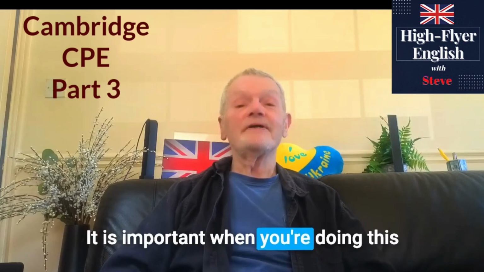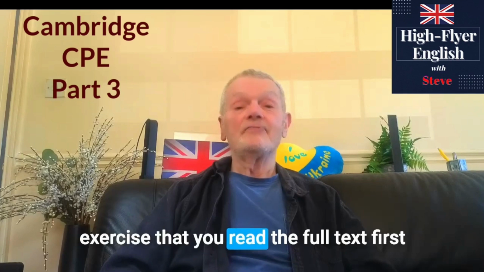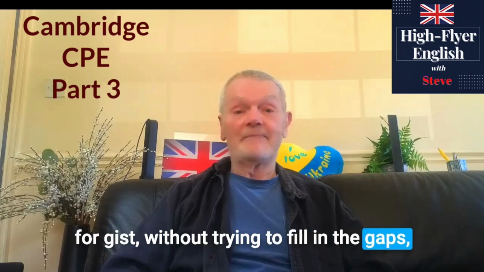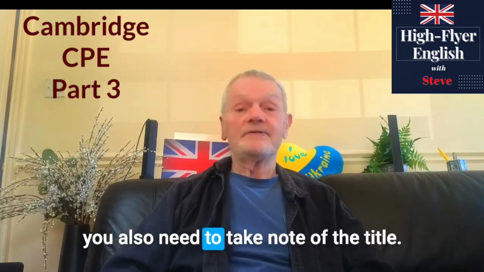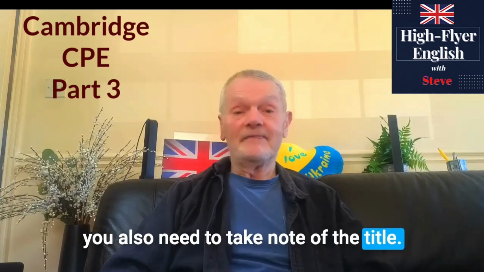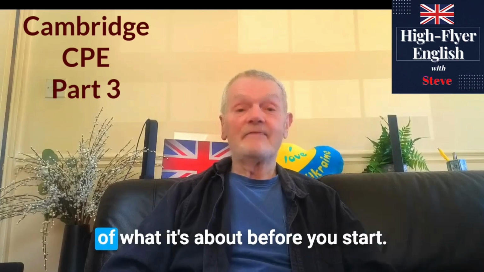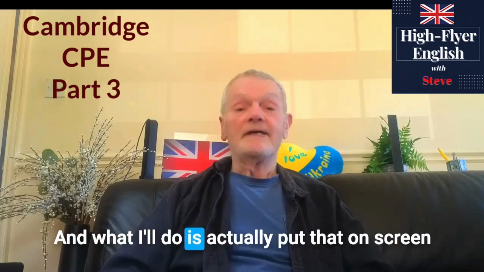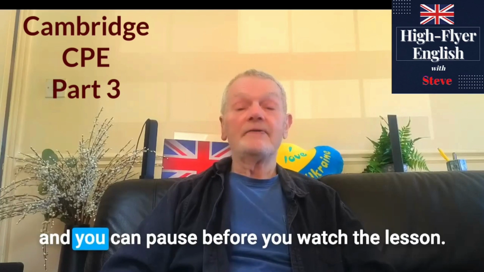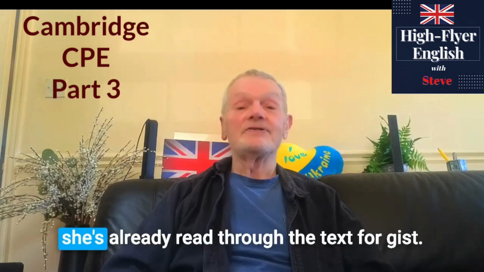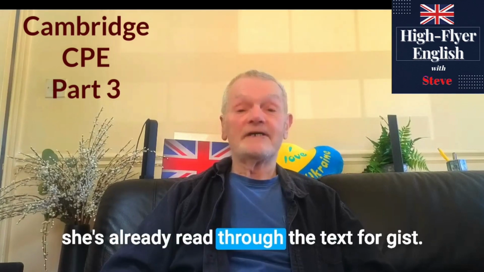It's important when you're doing this exercise that you read the full text first for gist, without trying to fill in the gaps. You also need to take note of the title, then you read the text to get an idea of what it's about before you start. And what I'll do is actually put that on screen and you can pause before you watch the lesson. At the point I start the lesson with Kasia, she's already read through the text for gist.